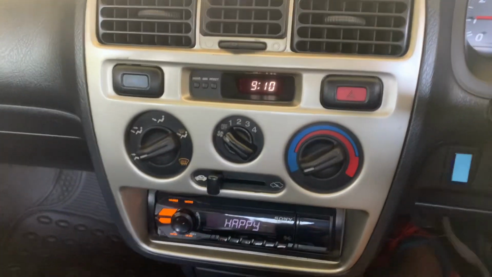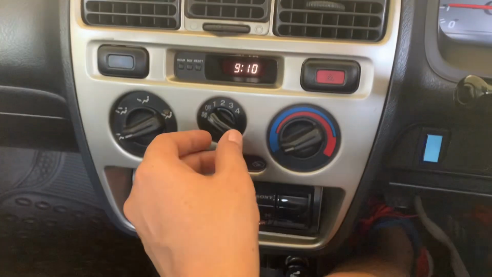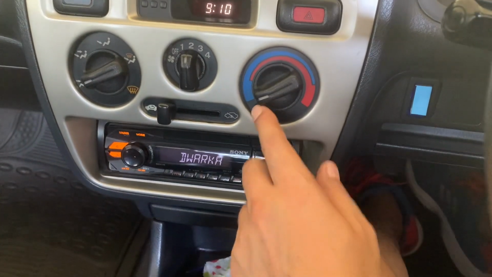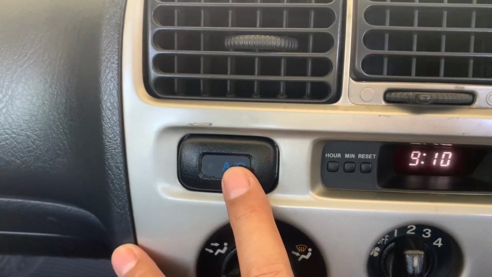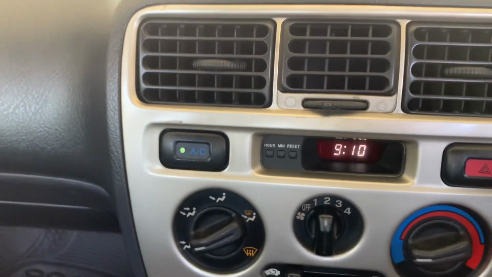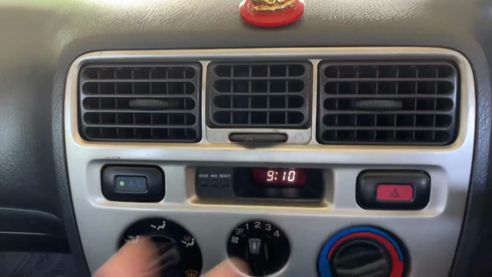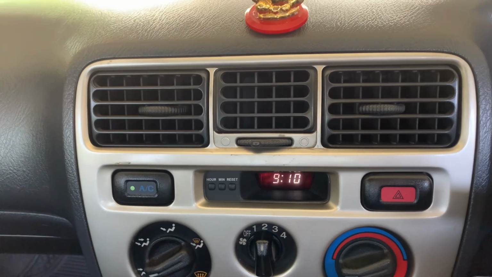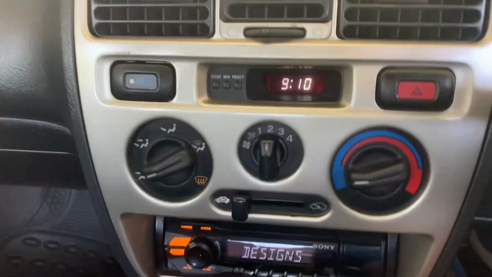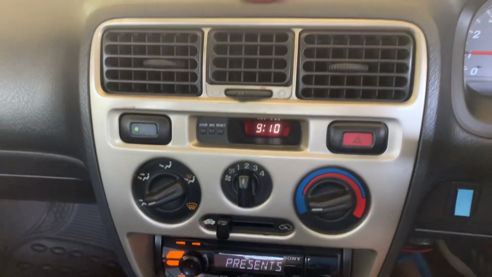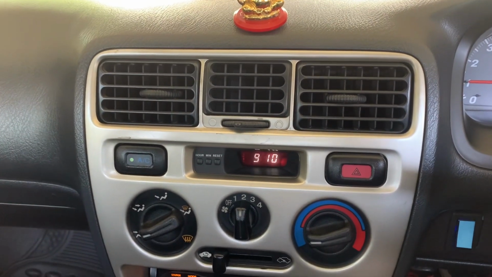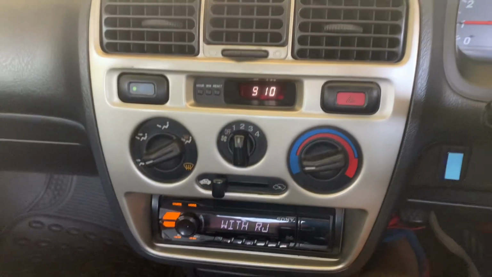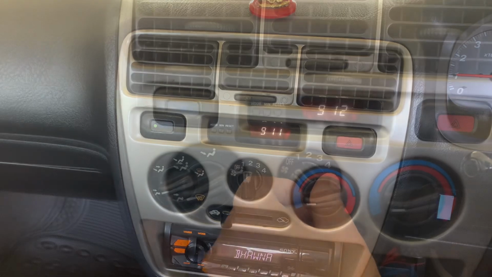Now coming to the AC, you switch on this fan, select this thermostat switch to the cooling position, and you turn on the AC switch. Then you should have cold air blowing through these AC vents. If the AC is not functioning, first of all you need to check two things. The first one is the AC compressor clutch, and the second one is the condenser fan.